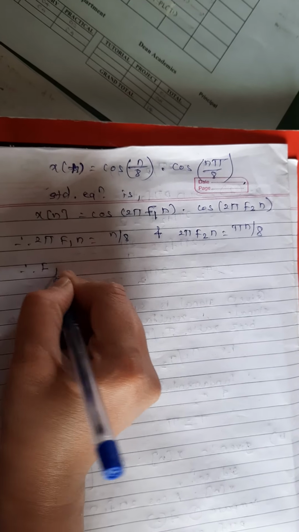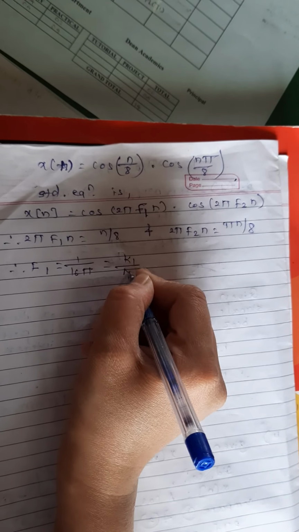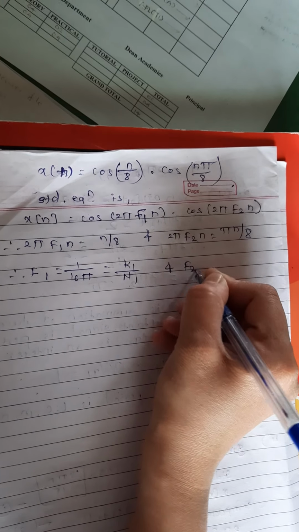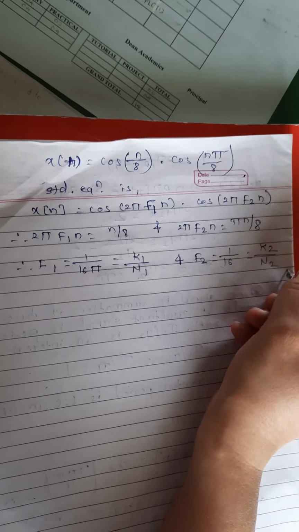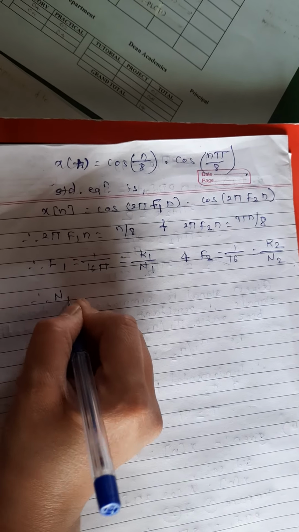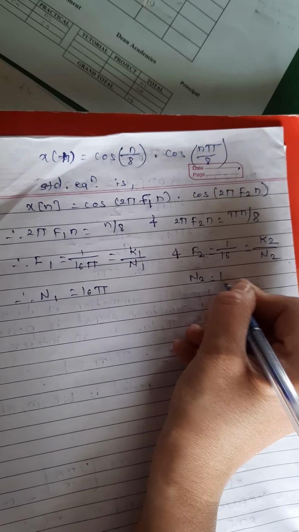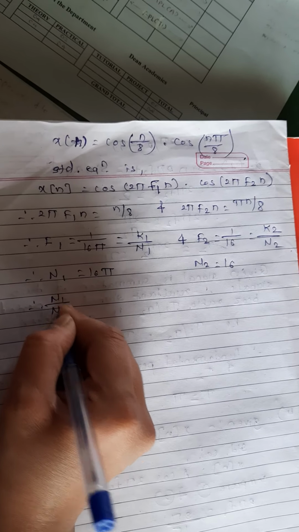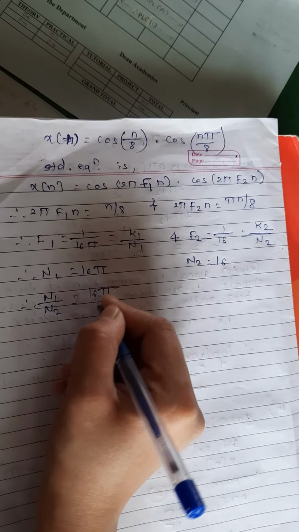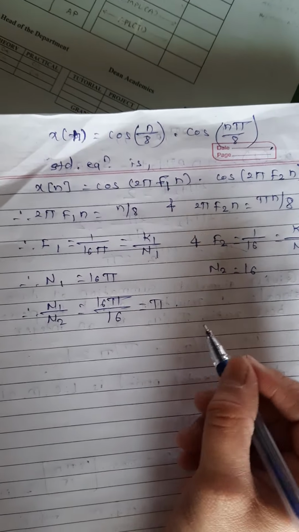Therefore f1 is equal to 1 by 16 pi, k1 by n1, and f2 is equal to 1 by 16, k2 by n2. So n1 is equal to 16 pi and n2 is equal to 16. Therefore n1 by n2 is equal to 16 pi by 16, it is pi. Since the ratio n1 by n2 is not rational, the signal is non-periodic.